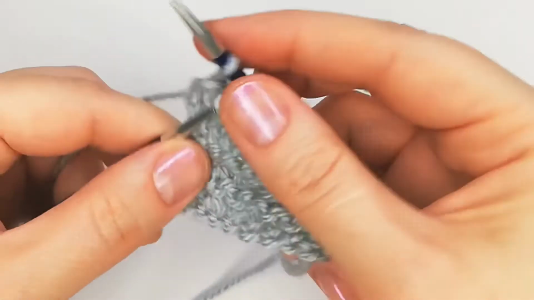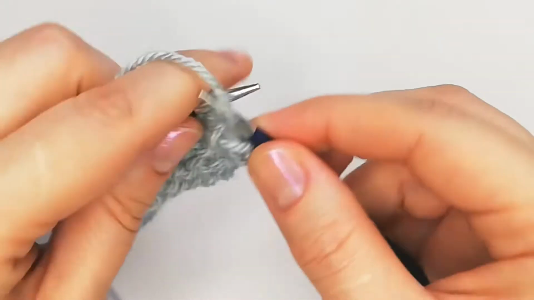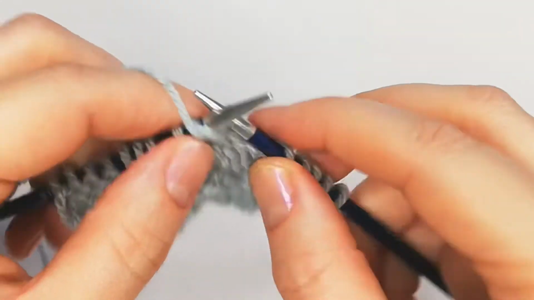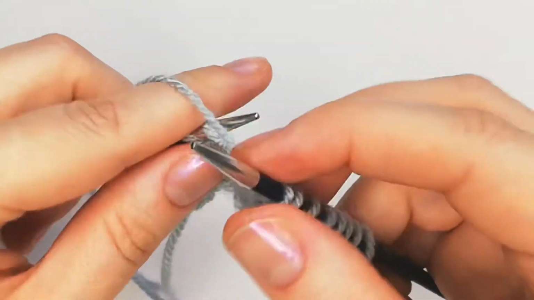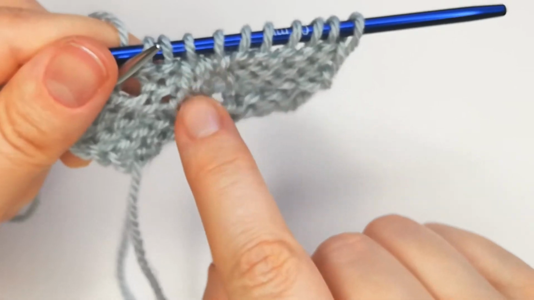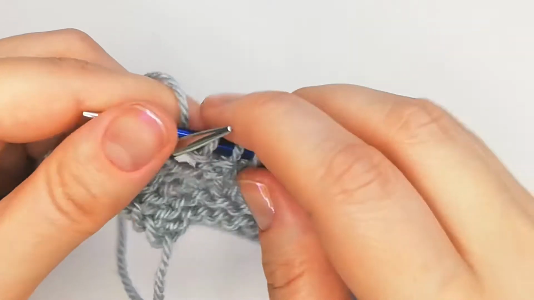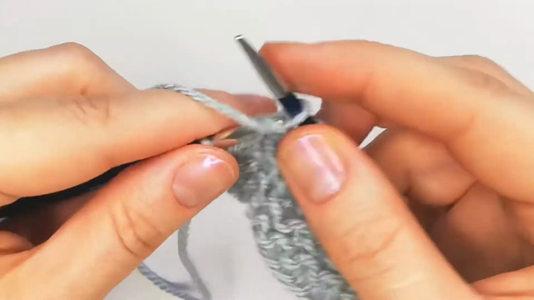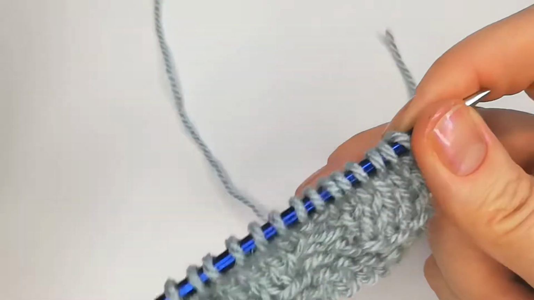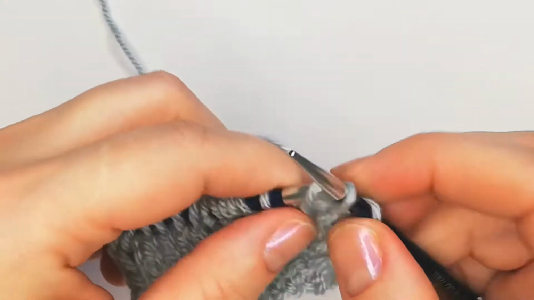We finish our row. On the other side, we do nothing. We just purl them as they go. Knit the 2 central ones. And you see, when you tie it, your central stitches become tighter too. And now I'll show you one more easy way, when you increase your stitch and make a little hole.